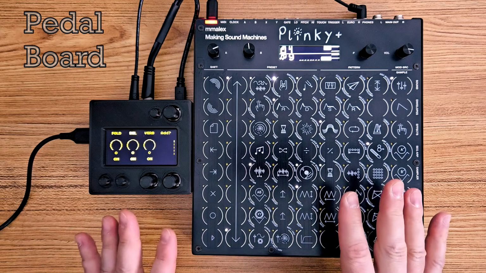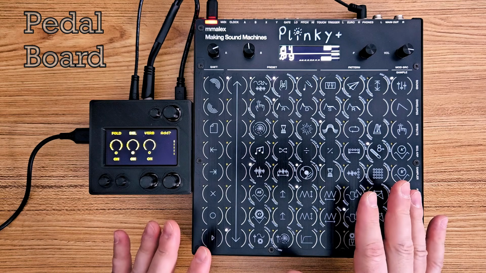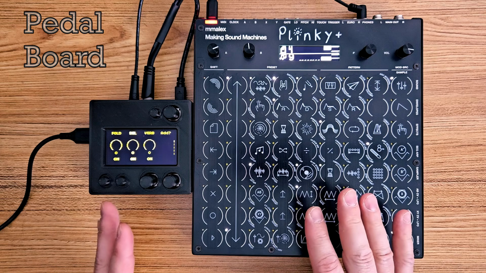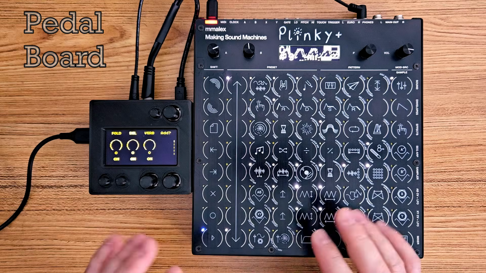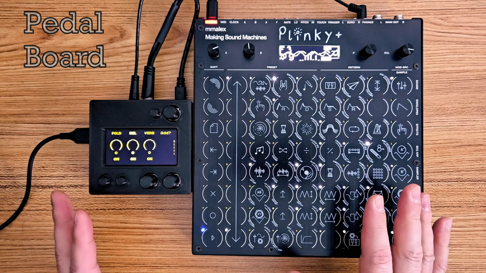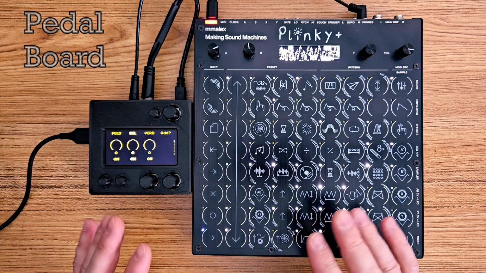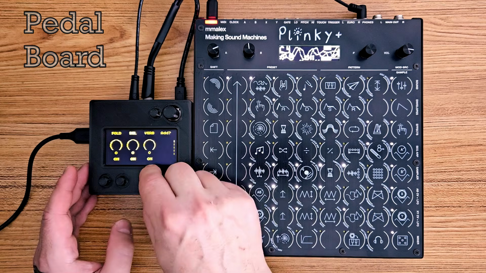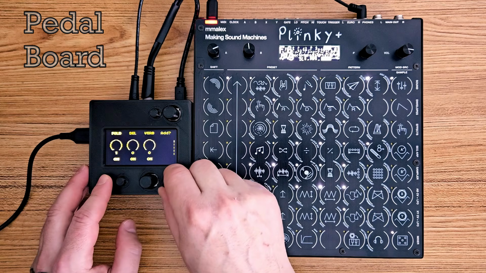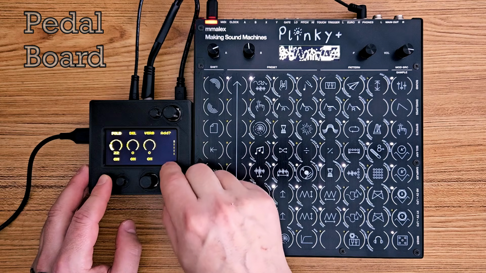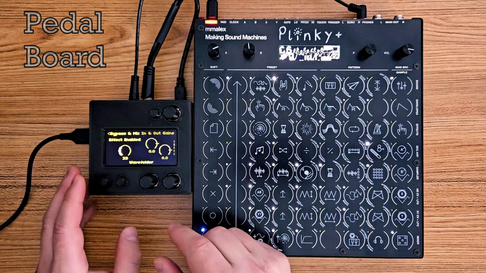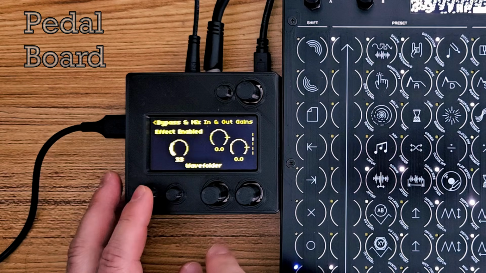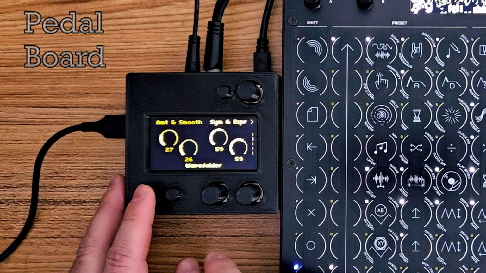I'm going to start the same sequence we had going on before for the 4cc fader script. All right, this is the same sequence we had before, and I'm going to turn up each of the pedals one by one. Let's start with the wave folder. Yeah, that's gnarly.